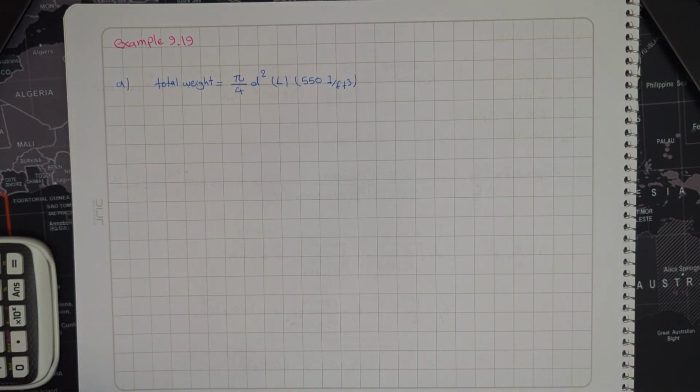All right, what was 550? It was the unit weight of the copper.